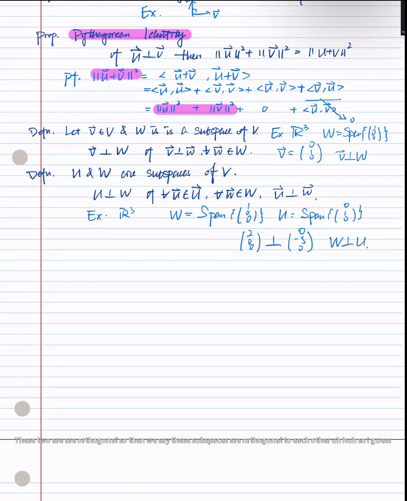Yeah. So I guess orthogonal subspaces just have properties that are useful.